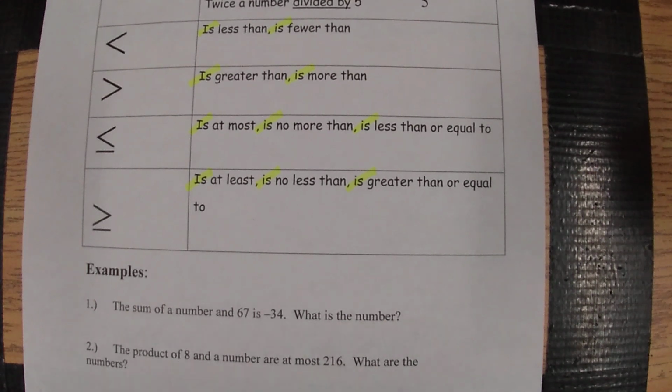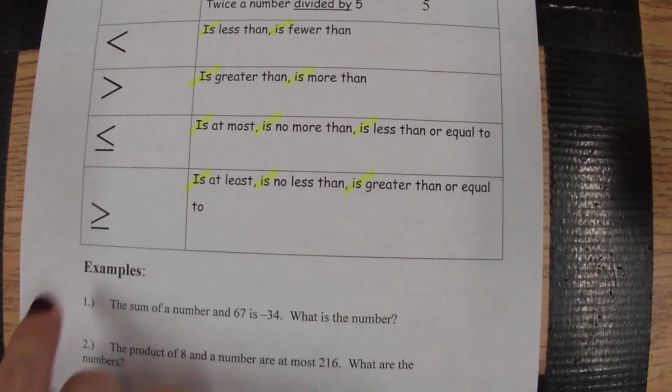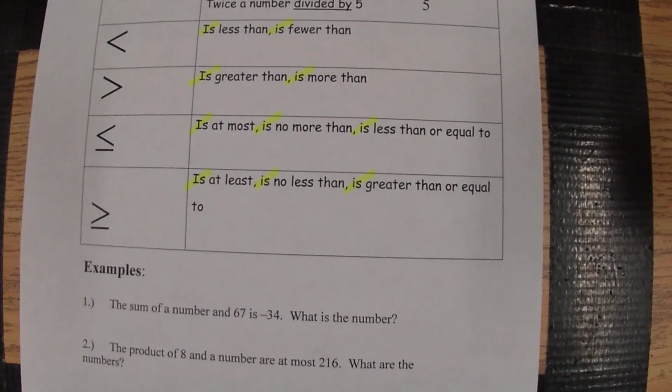So "is at most" means I'm going to spend at most $20. If I'm spending at most $20, I can't spend anything larger than that. So "is at most" is numbers less than $19, $18, $17.50.